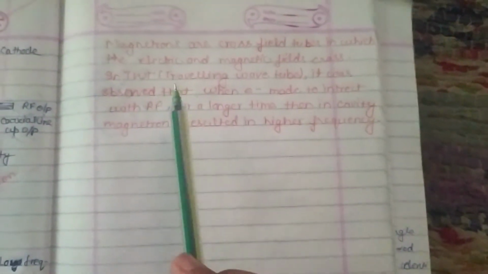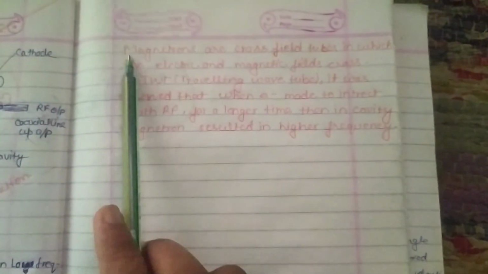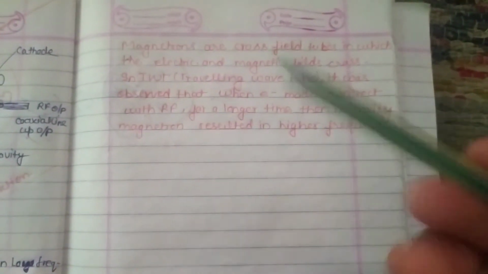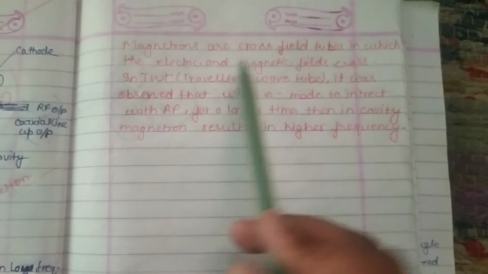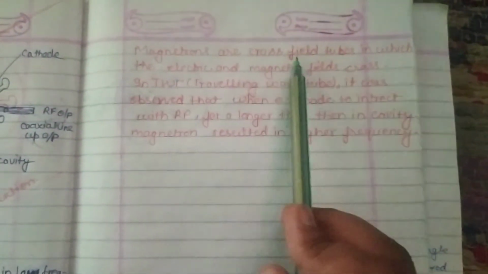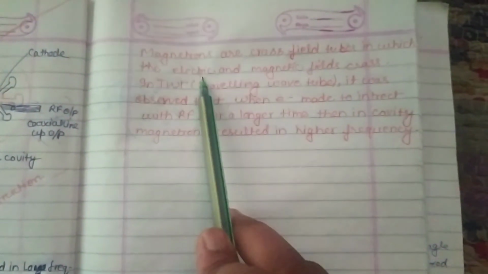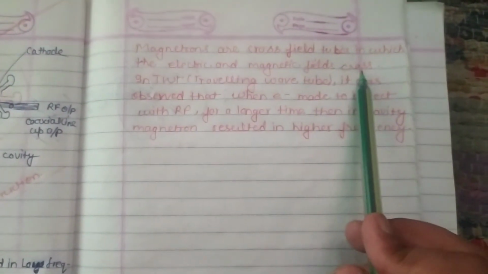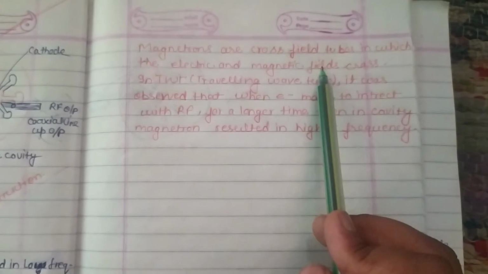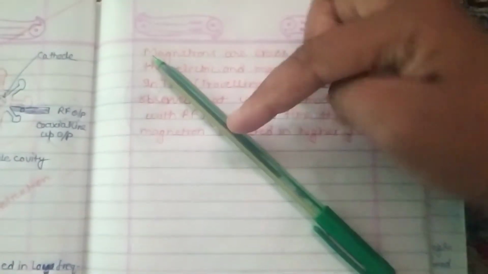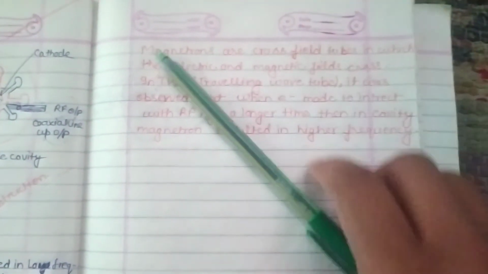Now understand why the cavity magnetron is used. What is the work of the cavity magnetron in electronics? Magnetrons are crossed-field tubes in which the electric and magnetic fields cross each other perpendicularly in this way.